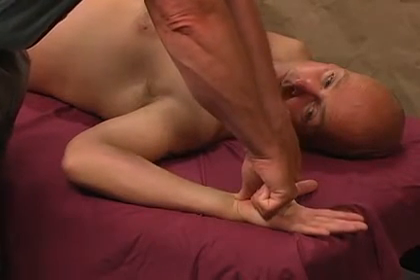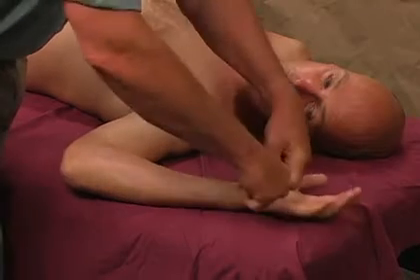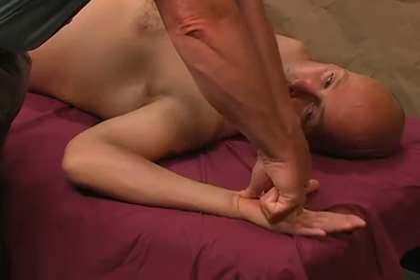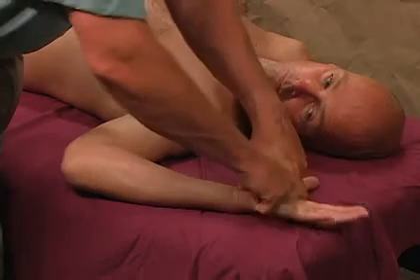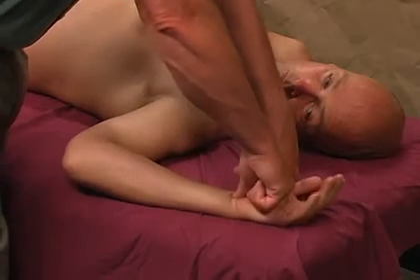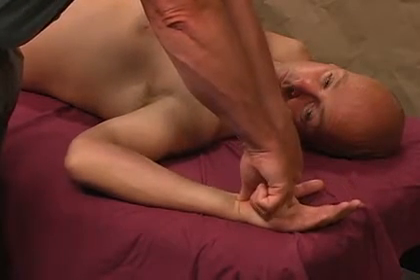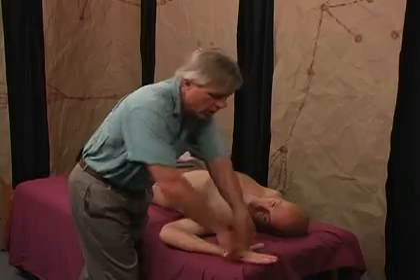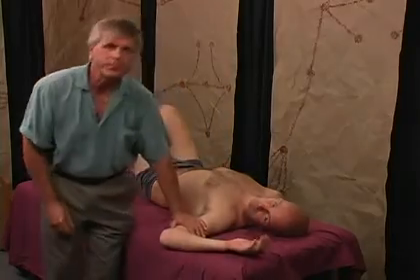Opening the fingers as I work, letting them close, opening the fingers as I work. Again, you can put quite a bit of pressure into here with most folks without pain and without disturbance. The palm is used to a lot of pressure, and we can get the whole thing open like that.